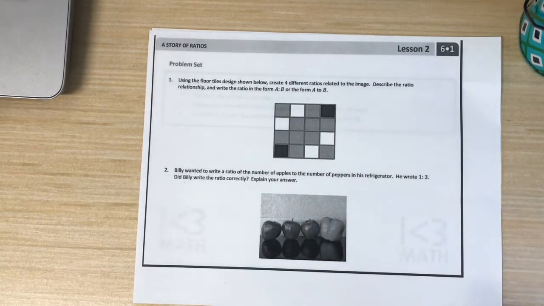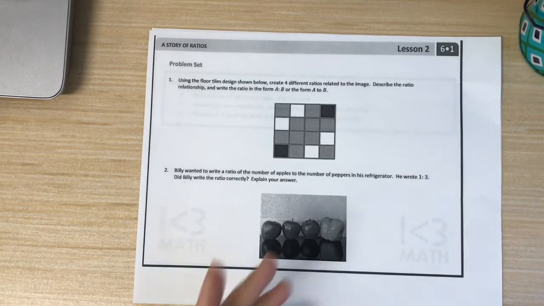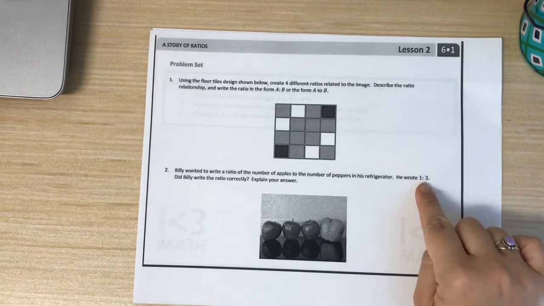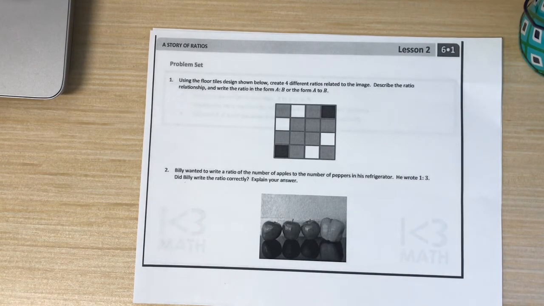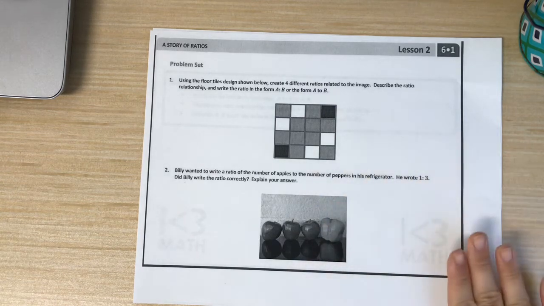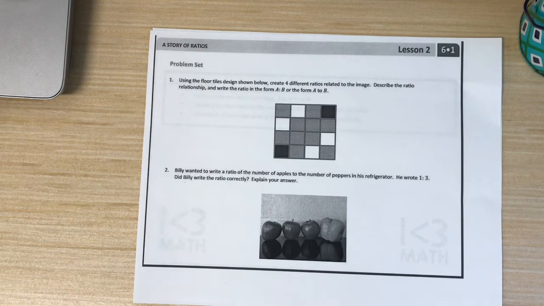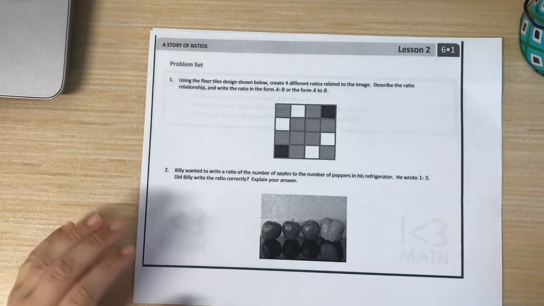And then down here, it actually is talking about apples, but with peppers. So it's asking you to evaluate an answer that another student has given. He describes this relationship as a 1 to 3 as the ratio of apples to peppers. So is that true? Explain your answer. So writing down words to describe why that is or is not true.